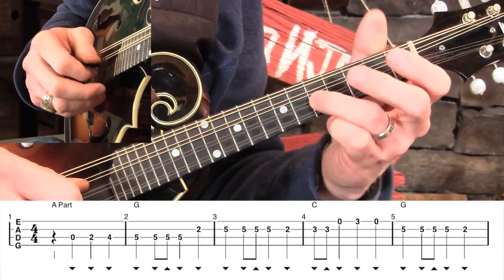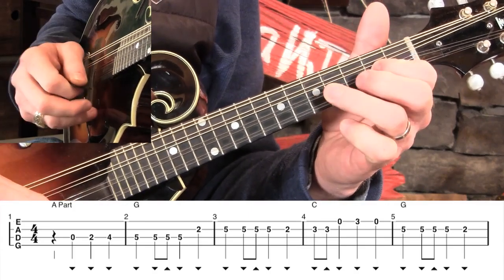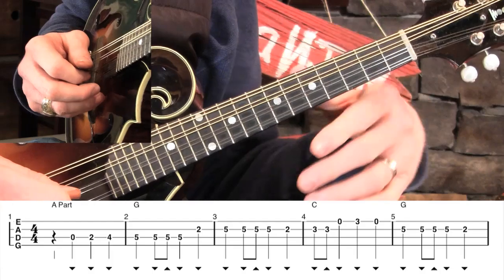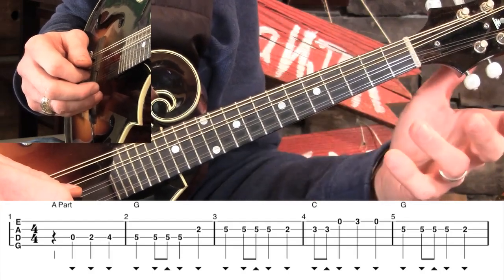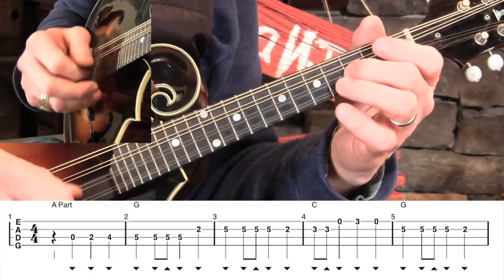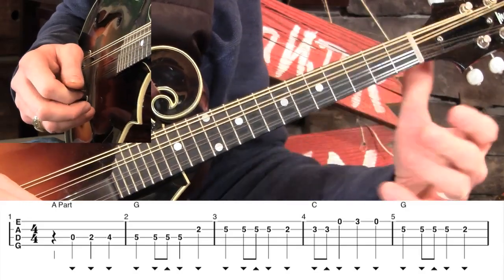But measure 3, we go up to the 5th fret. Now measure 4, I'm going to switch it up a little bit and put 2 eighth notes at the beginning of the measure. And I just do that to break the monotony.